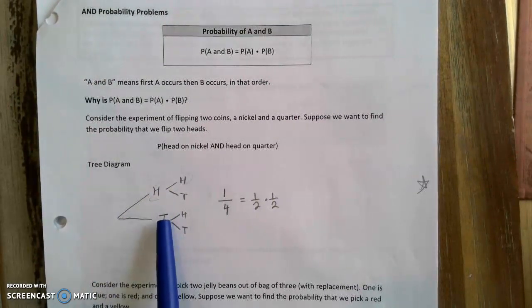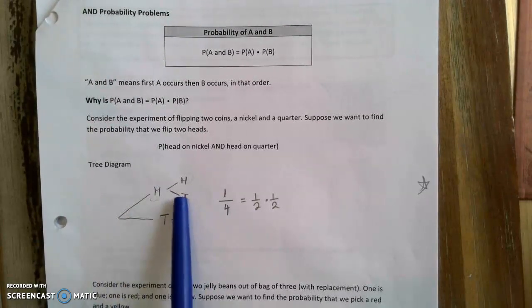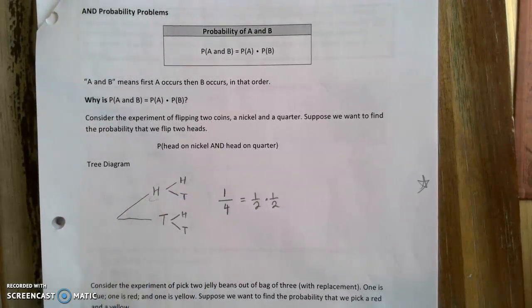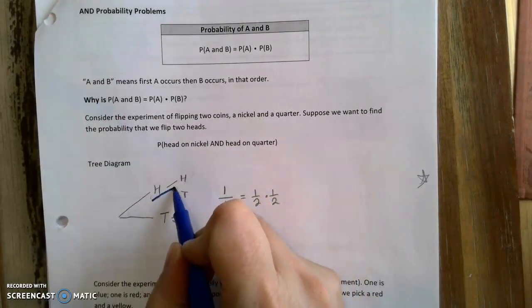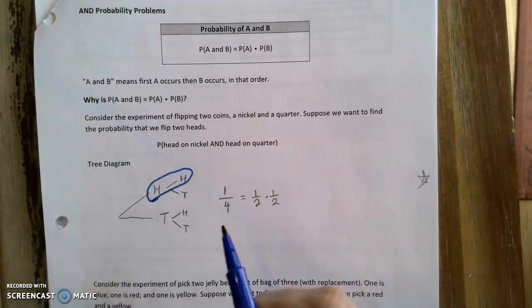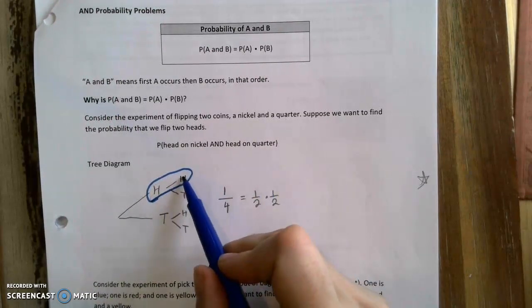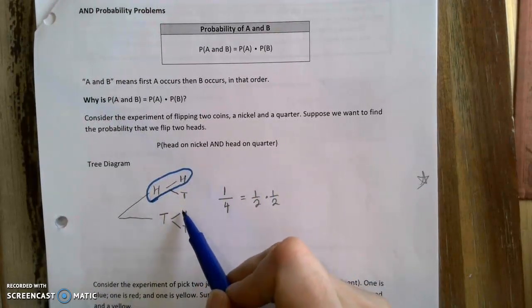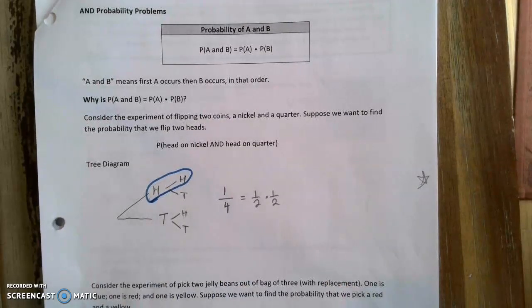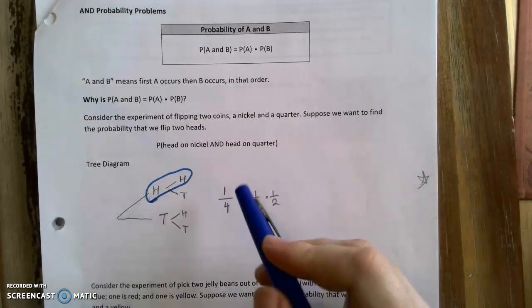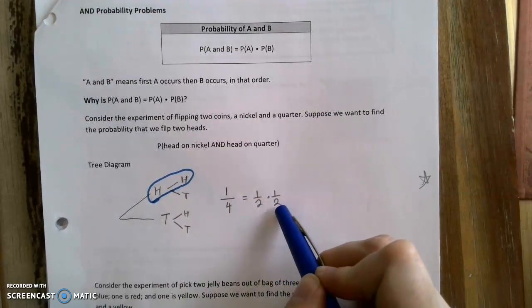And then again, we could get another head or another tail. So if we wanted to find the probability that we get two heads, it's these two here. So 1 out of 1, 2, 3, 4 possible outcomes. So 1/4, and that is equal to 1/2 times 1/2.